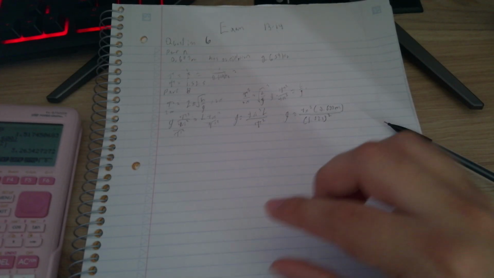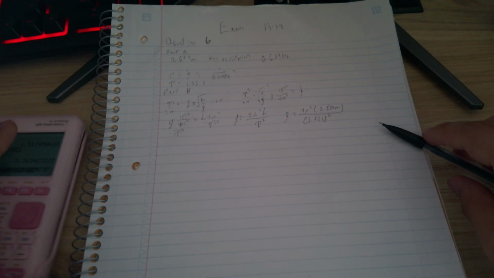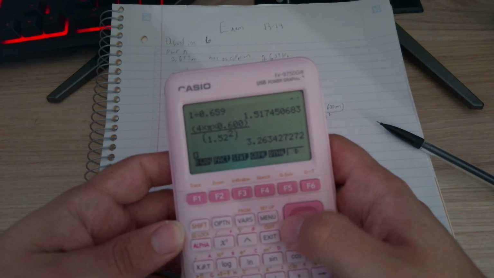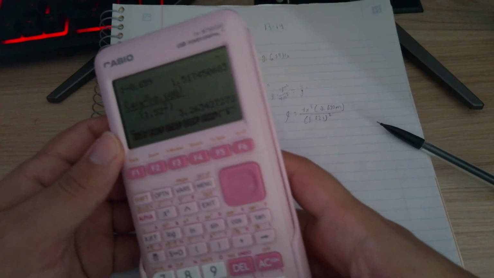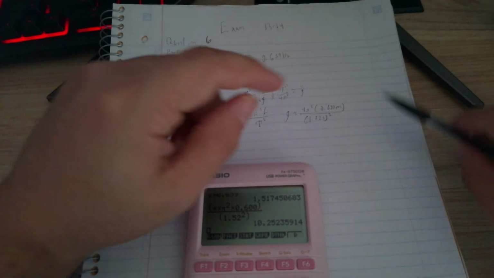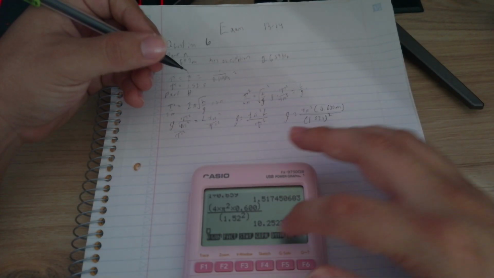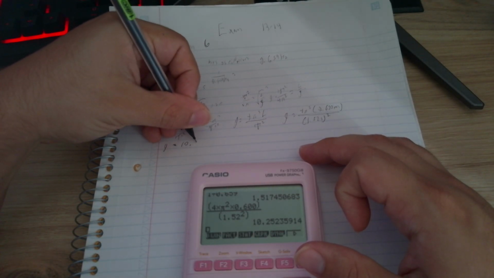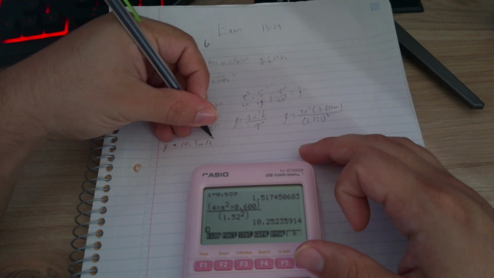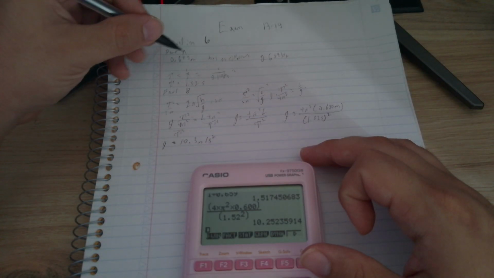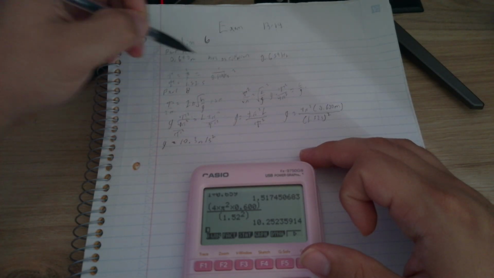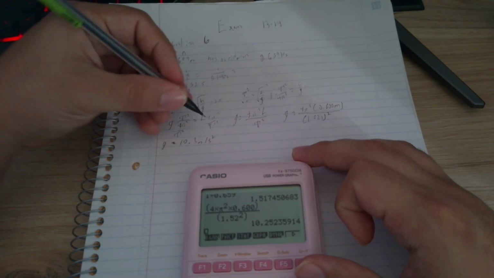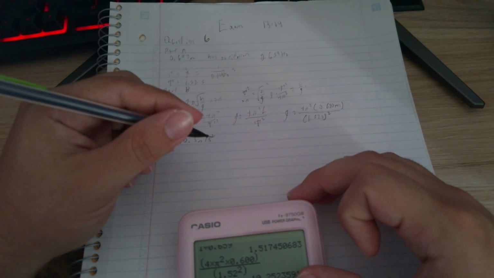I must have messed something up here because I did not square the pi. That is why. I was just missing that pi squared. Now we get the actual answer, which is 10.25, which rounds to 10.3. So gravity on this planet is 10.3 meters per second squared. As for the 0.6 meter pendulum oscillating with a period of 1.52 seconds, our gravity is then determined to be 10.3 meters per second squared.